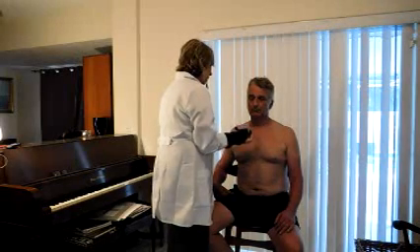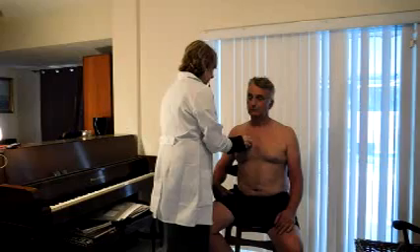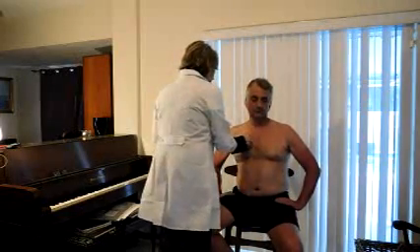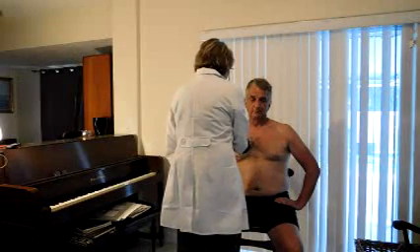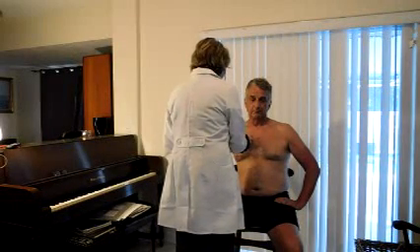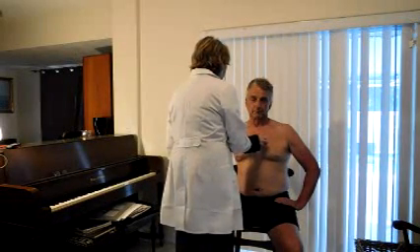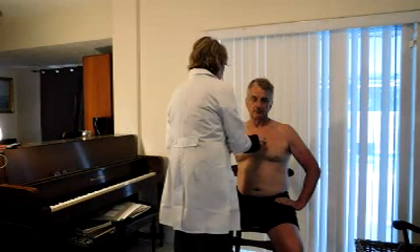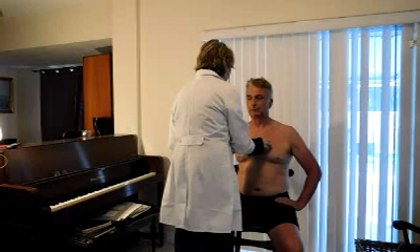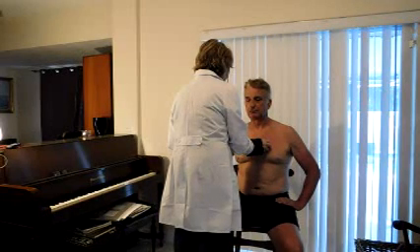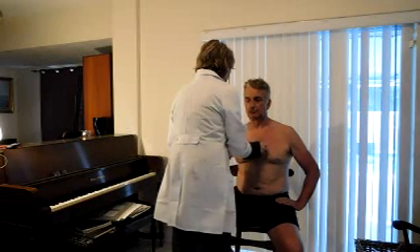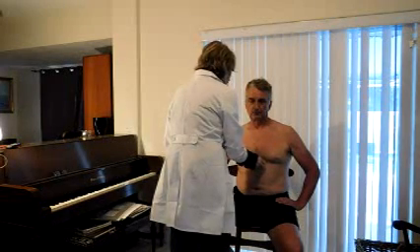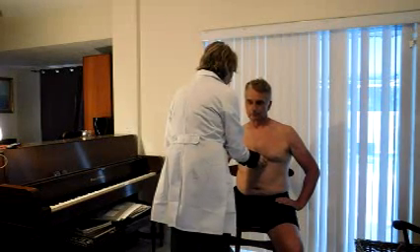And I'm going to be doing that with the diaphragm. Now I'm going to be going over to the pulmonic area, which is the 2nd intercostal space, left sternal border. Now I'm going to be going to the tricuspid area, which is the 4th intercostal space, left sternal border.